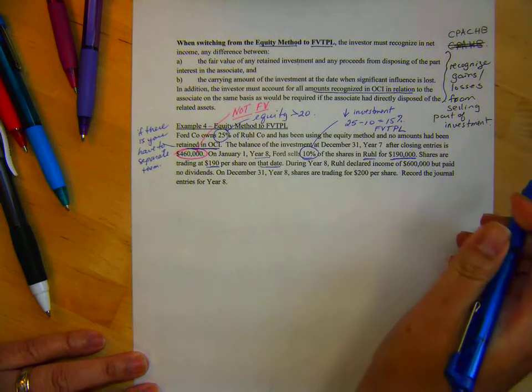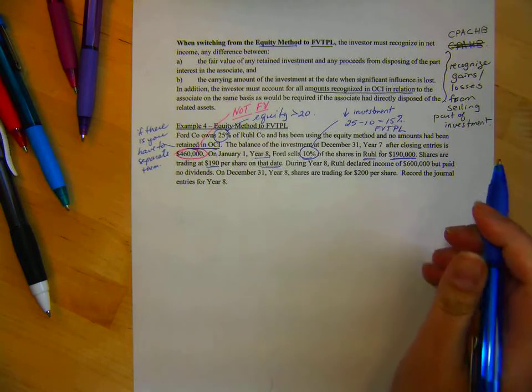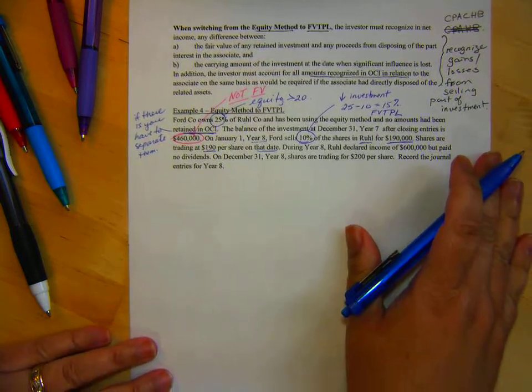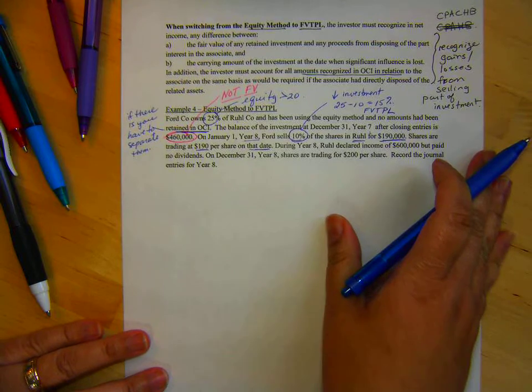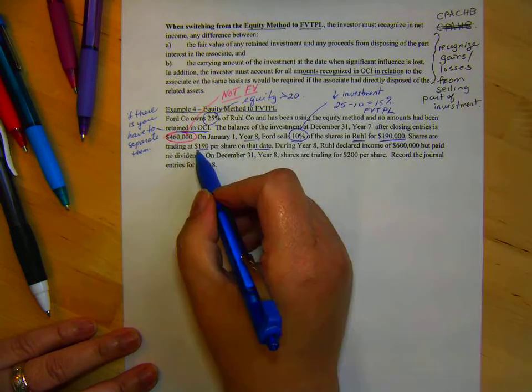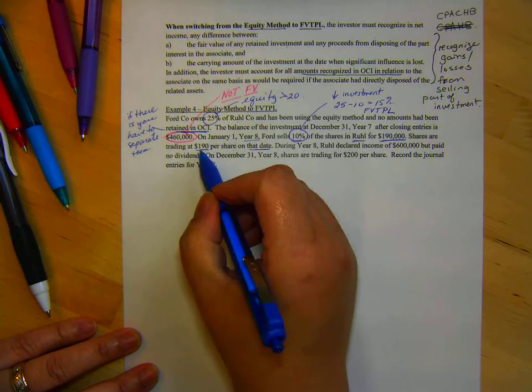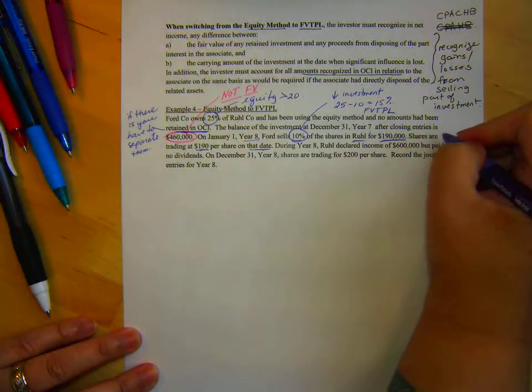On an exam or on a question, they'd either say OCI or profit or loss. Usually I stick with the profit or loss. Okay, shares are trading at 190 per share on that date. What does that tell us?